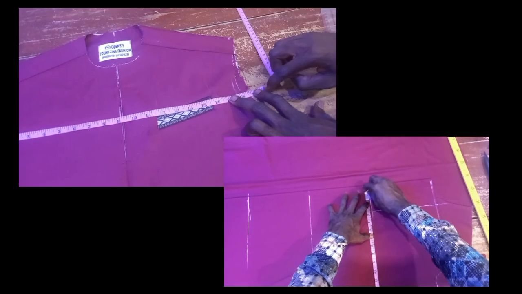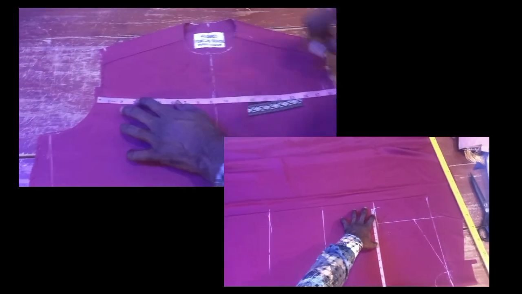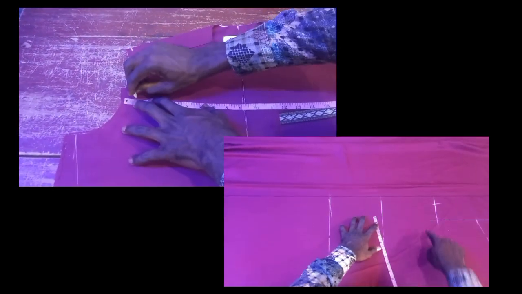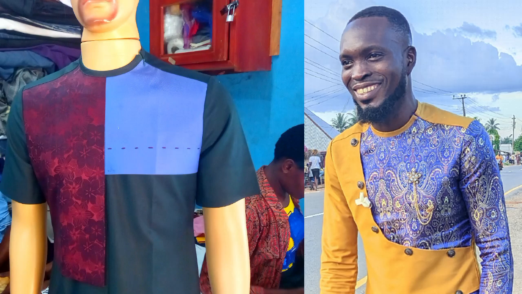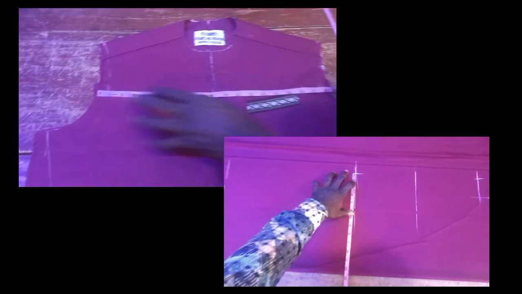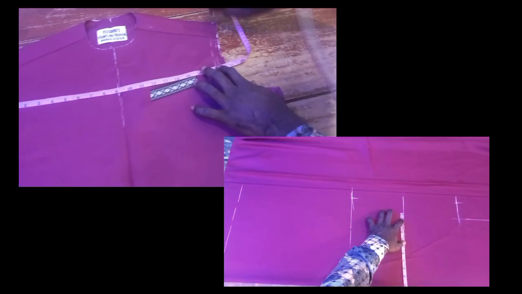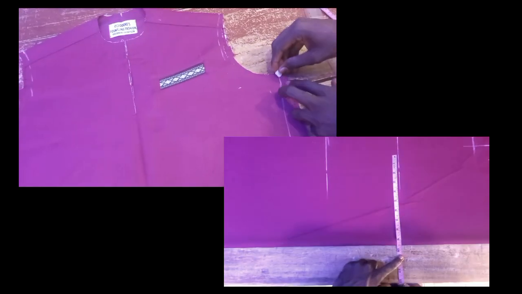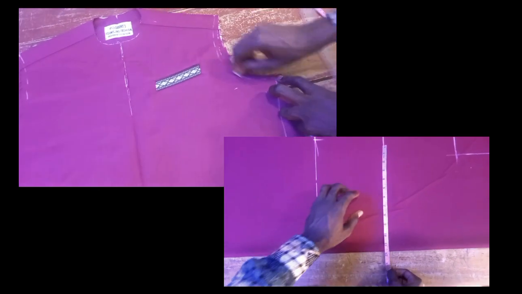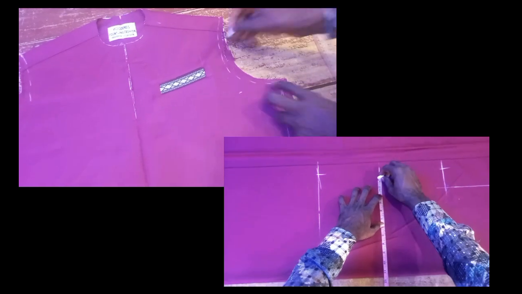Have you been having problems cutting a senator dress, or having it sewn and it's not as lapping as the one shown on the screen here? This tutorial is for you. I am here to detail this to make sure you understand to the core how to cut with allowance so that you can trim after joining the senator dress, just like it's showing on the screen.